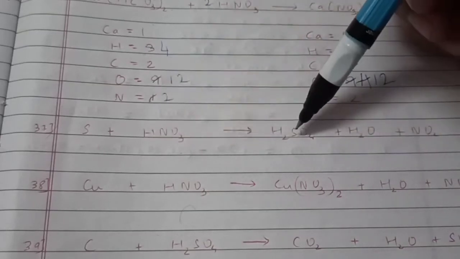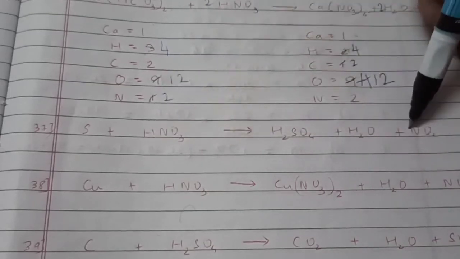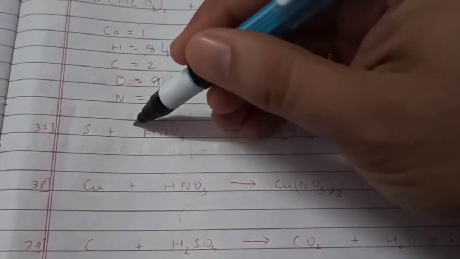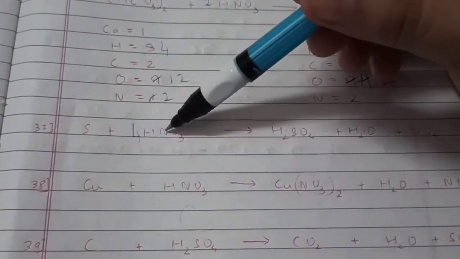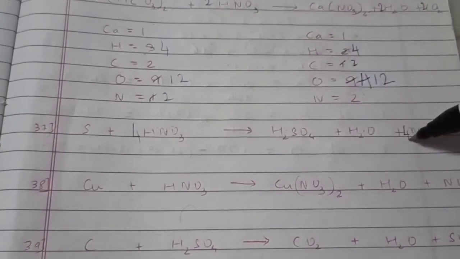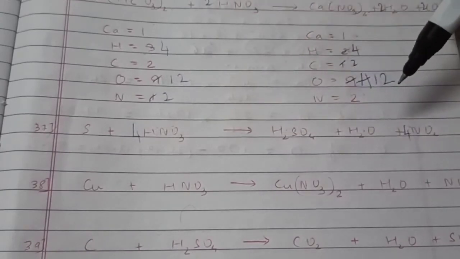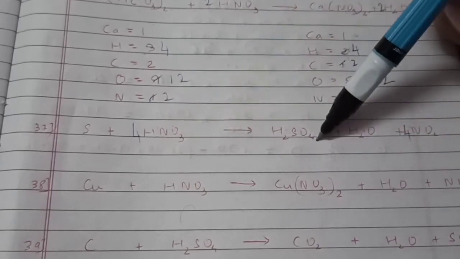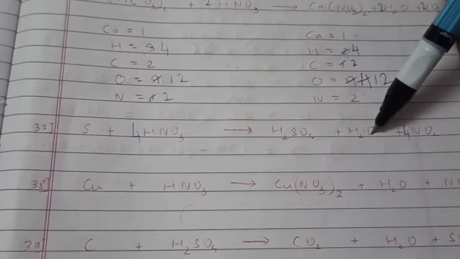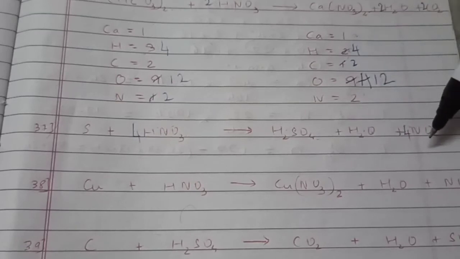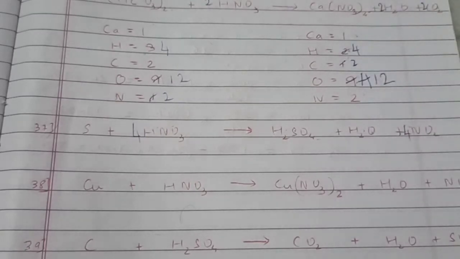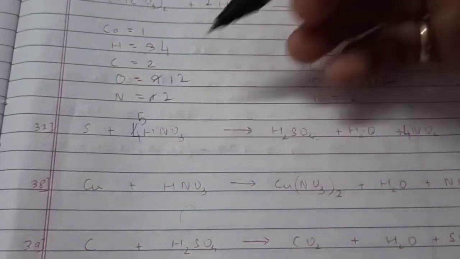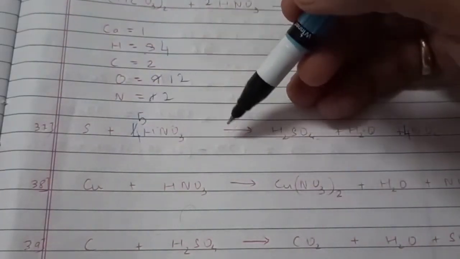Sulfur 1, sulfur 1. Nitrogen 1, nitrogen 1. Hydrogen 1, hydrogen 2, 4. So put a 4 out here. But the nitrogen is 4. So put a 4 out here. So everything is balanced except oxygen. Let's see if it is. 4 into 3, 12. 4 plus 1, 5. Plus 8, 13. That disturbs everything. We'll have to increase it further. Make it 5. So now hydrogen is 5, nitrogen is 5, and oxygen is 15.